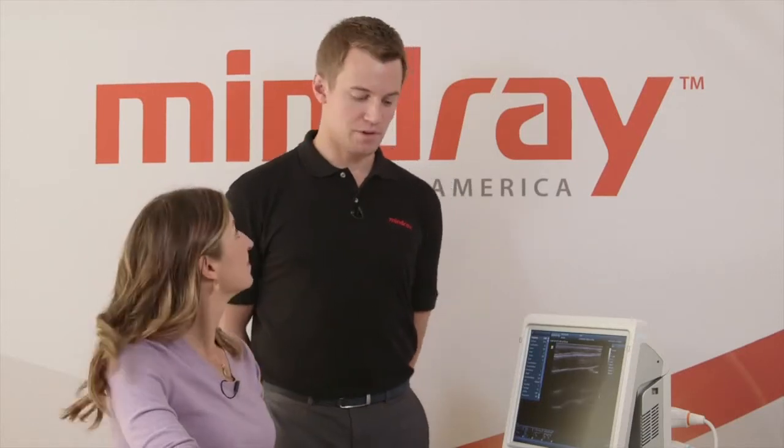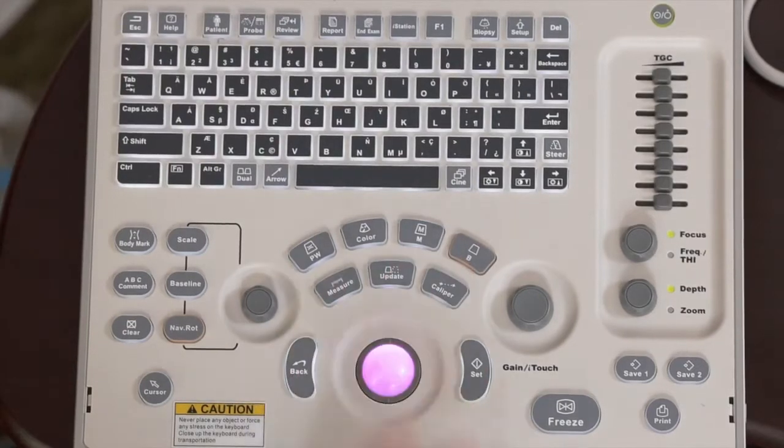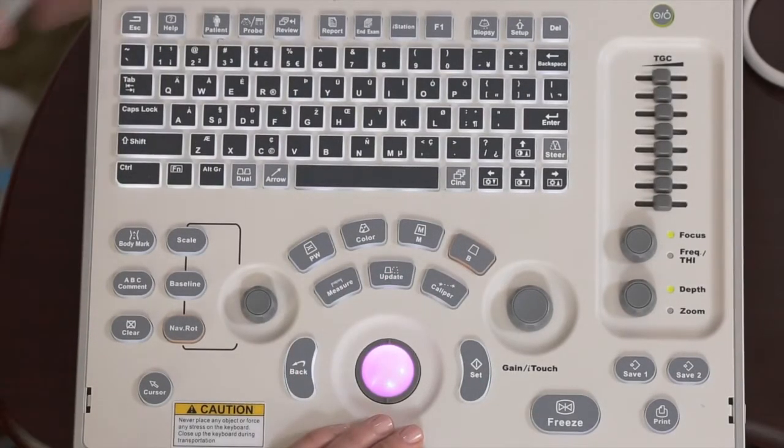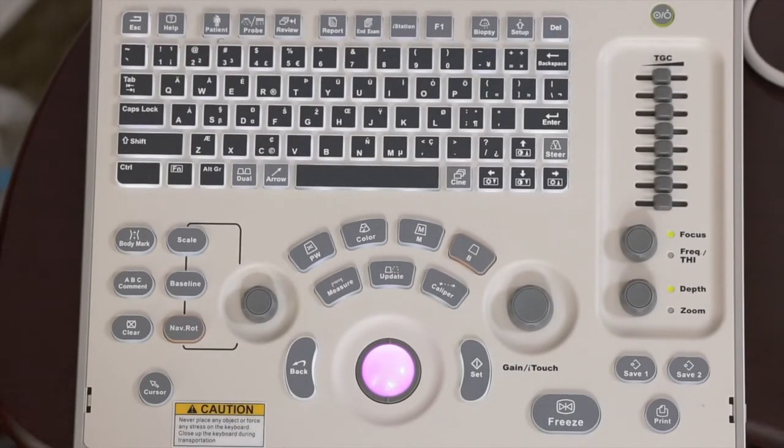Now that you're scanning, Julie, we're going to talk about the modes. You can see that B mode is illuminated in backlit orange, and that's just general basic 2D scanning. Right next to it is M mode, color, and pulse wave Doppler. So you have all your modes right in a row. And let's go ahead and start with M mode first.